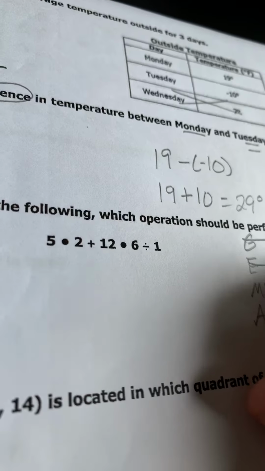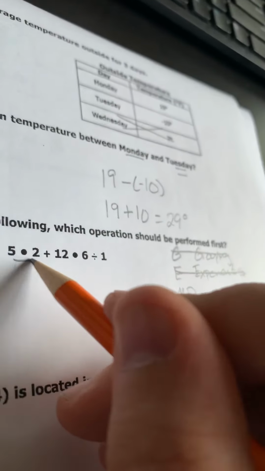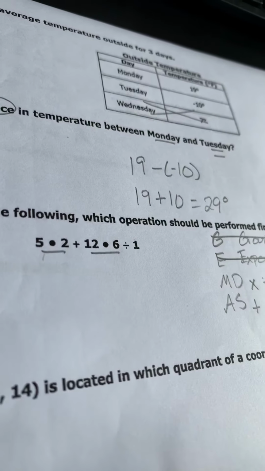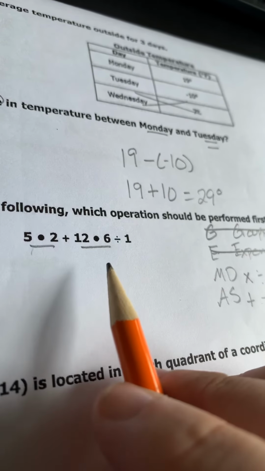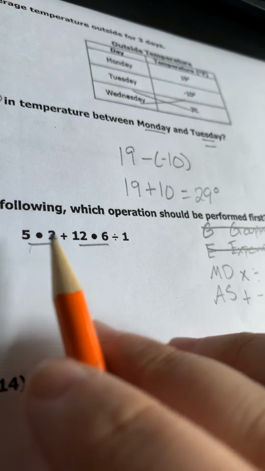So first I need to look, do I have any multiplication or division? I do. Here's a multiplication. Here's a multiplication. But which one am I going to do first? Well, the one that's closest to the left. So my answer would be 5 times 2.